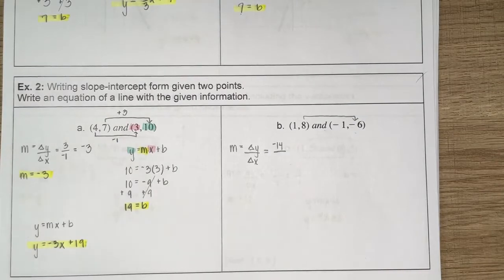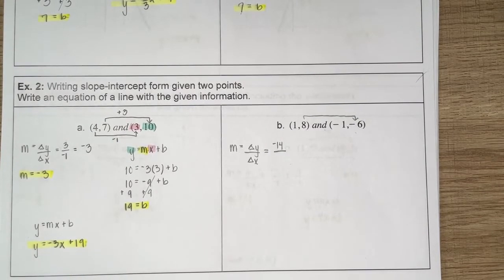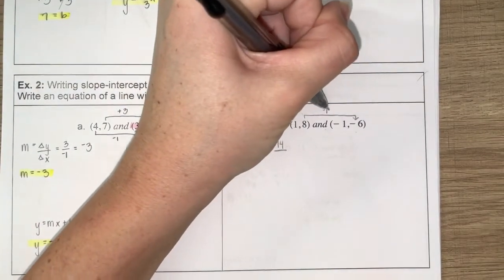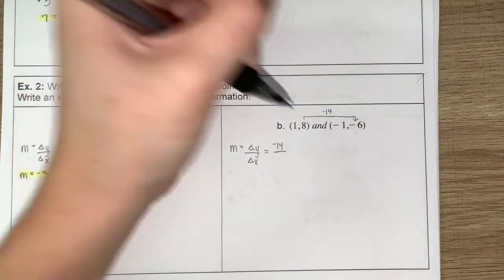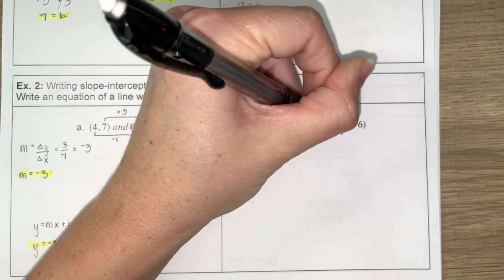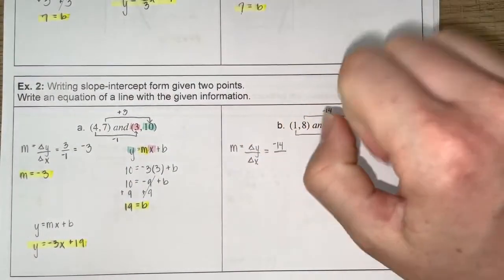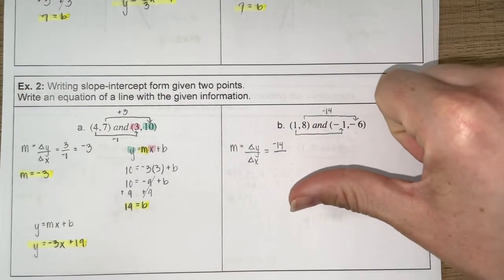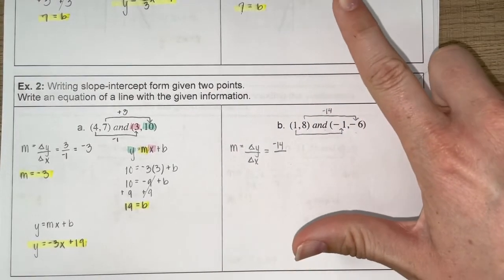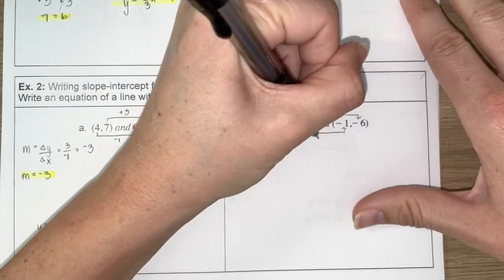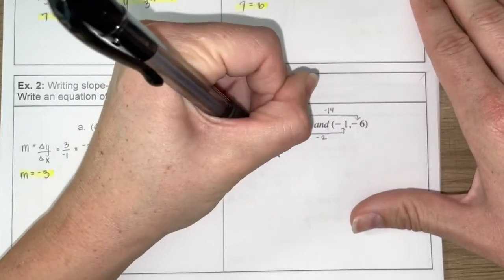And you can always print out a number line, make yourself a number line so you can just count. It might make it easier. And then my change in x, I'm going from 1 to negative 1. So if I go from 1 down to 0, that's down 1, and then down again to negative 1, so that's down 2. So my change in x is I'm going down 2.